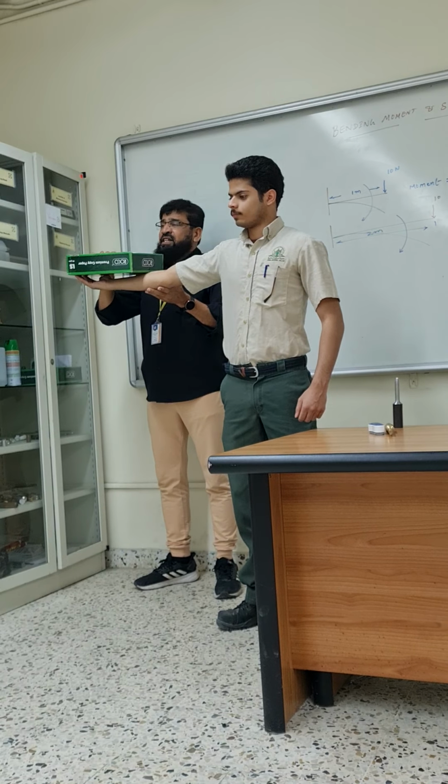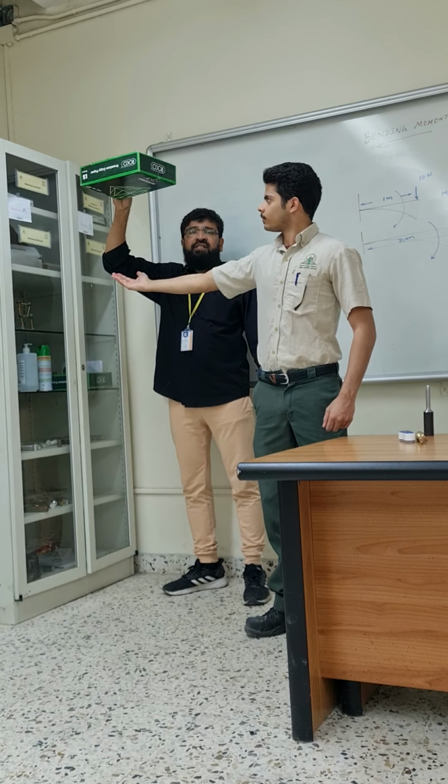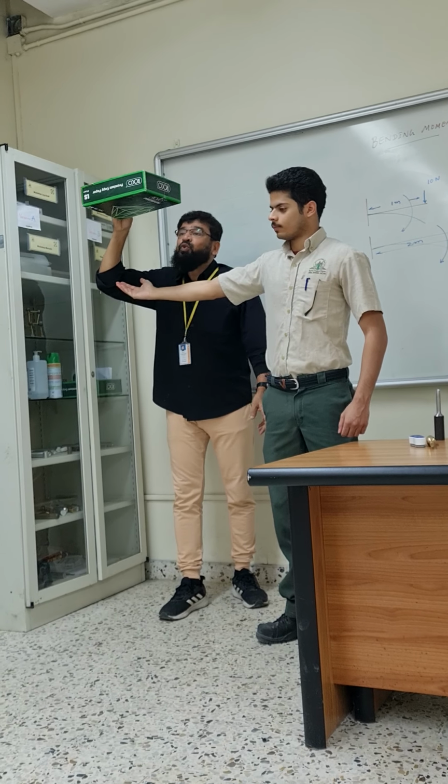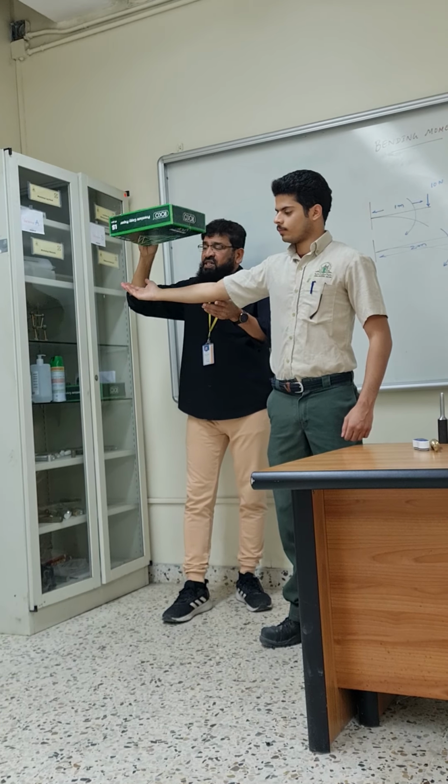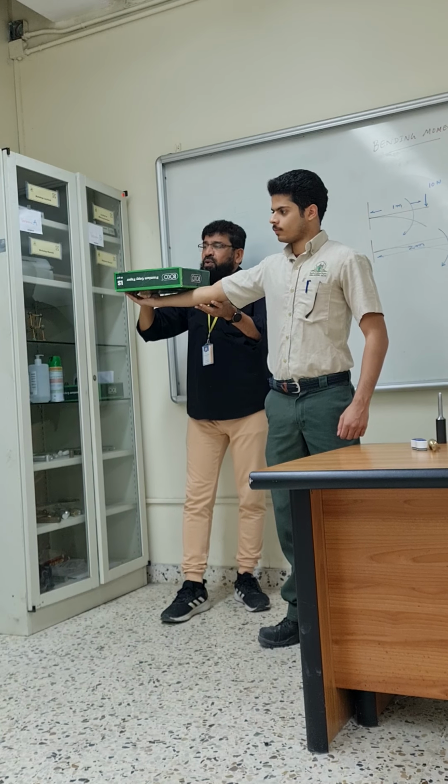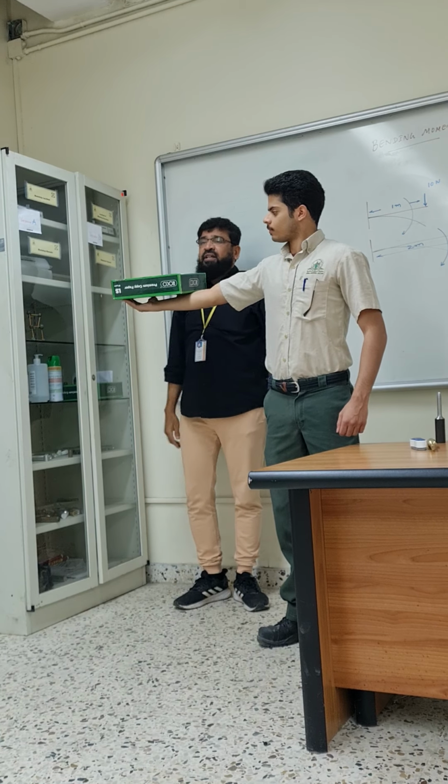Now if I am having it like this, what is the weight of this one? Let us say the weight of this one is 10 newtons. Understand? The weight of this one is 10 newtons. What I am going to do, I am putting it over here. So where is this force acting now?